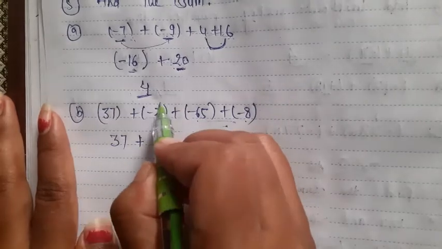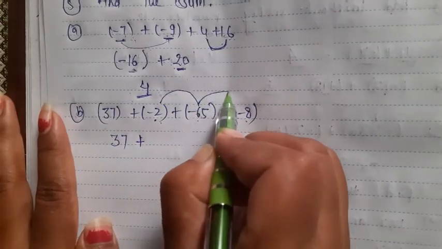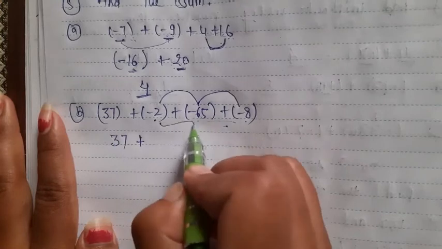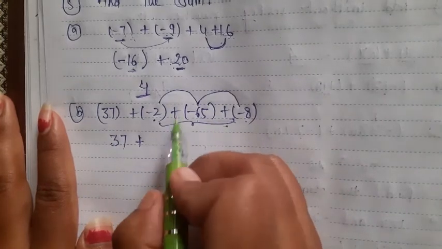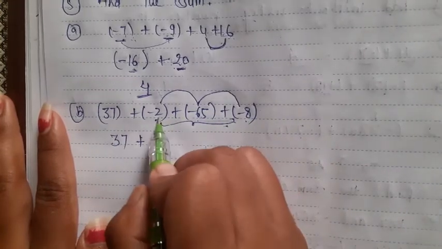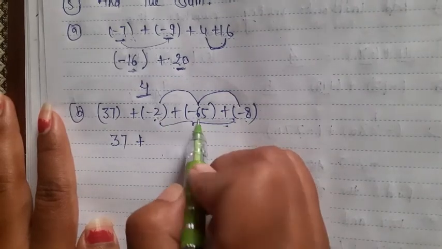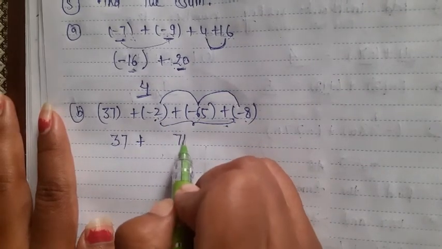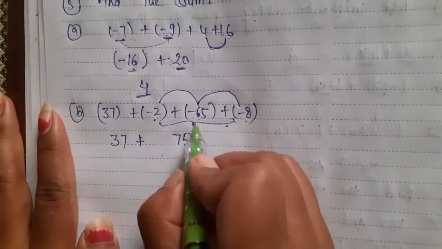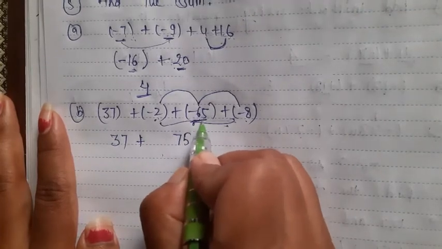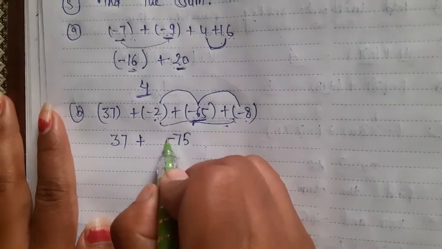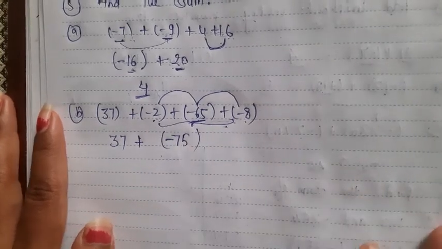Next, here we add all three integers because all of these have the same sign. So 8 plus 2 is 10 and 10 plus 65 we get 75 and the sign is of the greater value, meaning minus 65 is greater here, now the sign is minus 75.